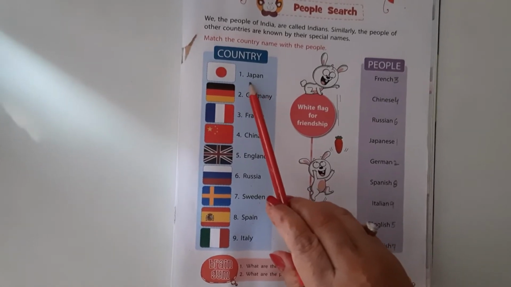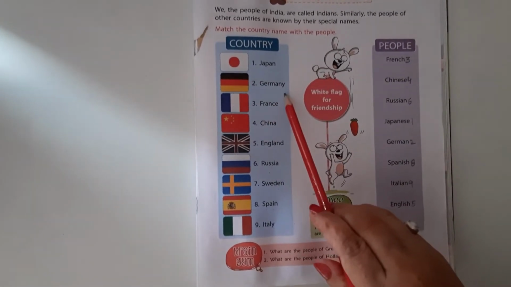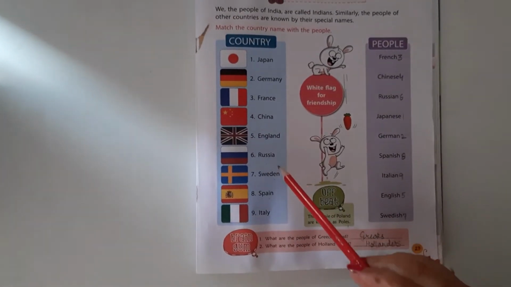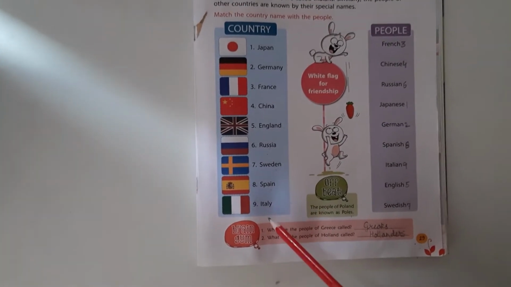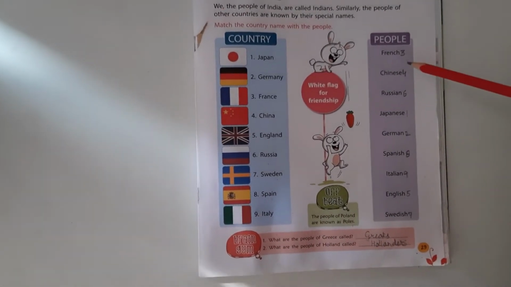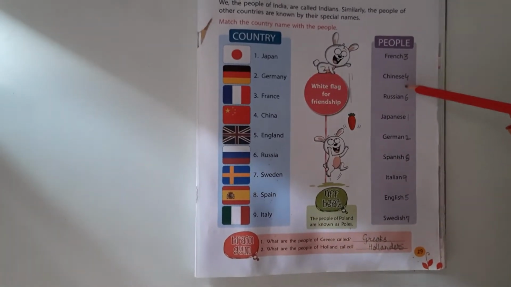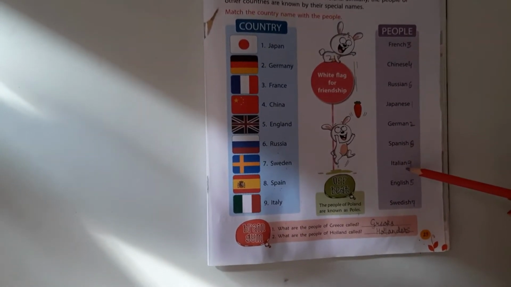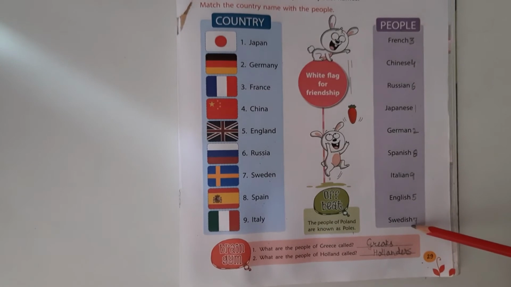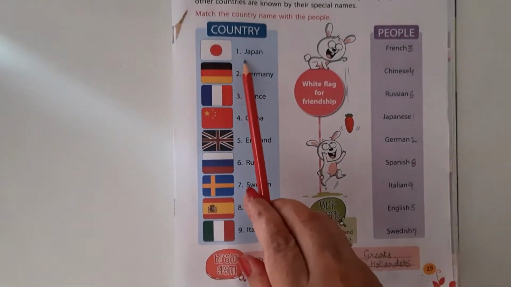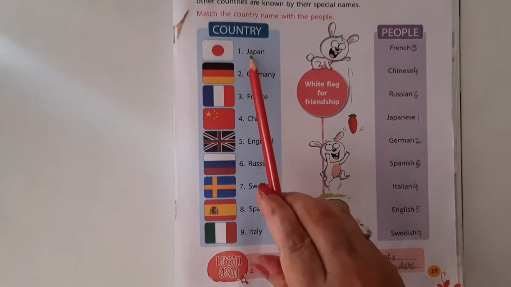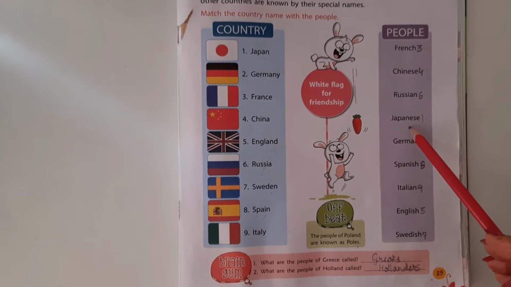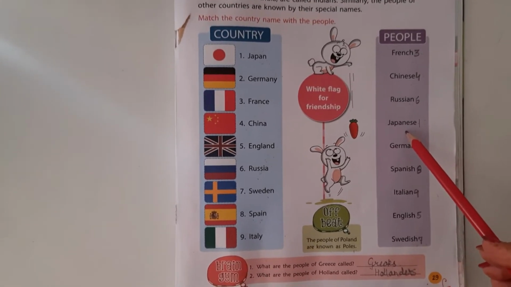Now first country is Japan, second Germany, third France, China, England, Russia, Sweden, Spain and Italy. Opposite to that is French, Chinese, Russians, Japanese, German, Spanish, Italian, English and Swedish. Okay, so those people who are living in Japan are called Japanese. Collectively we call them Japanese people, those who belong to Japan.